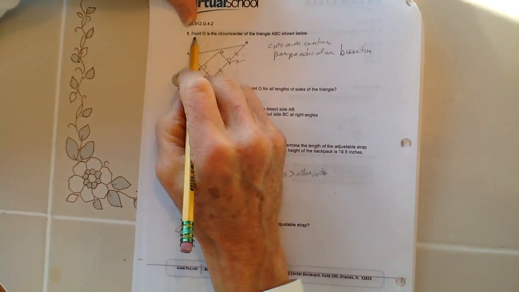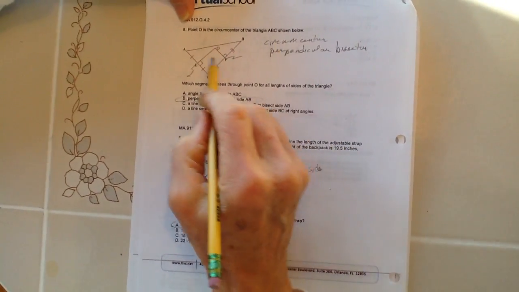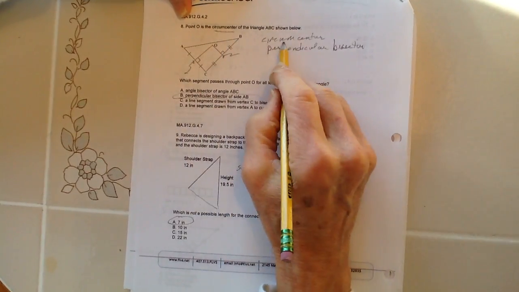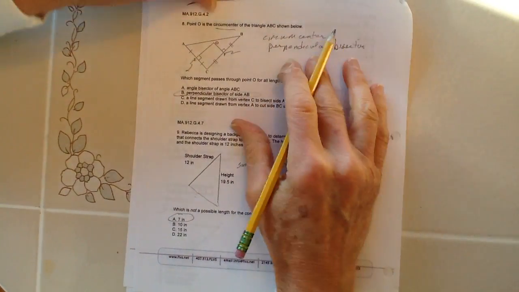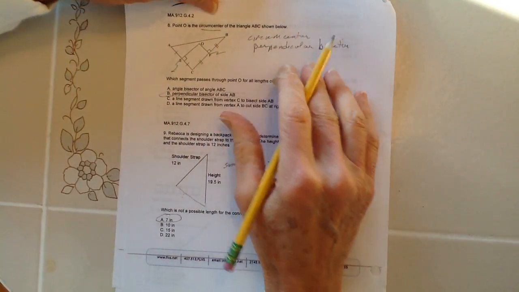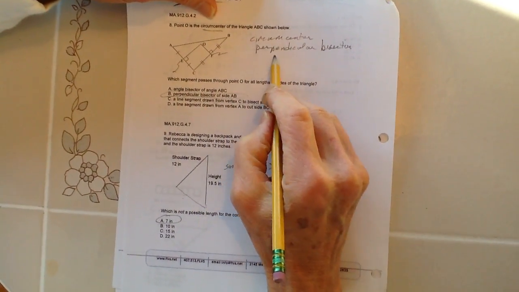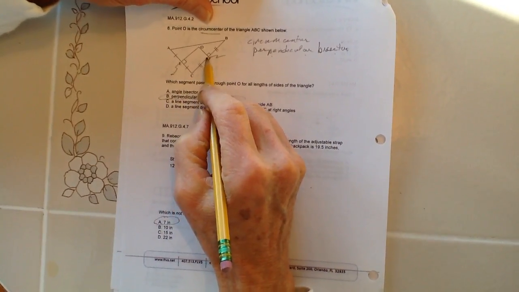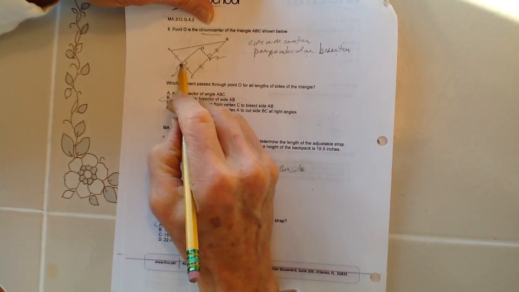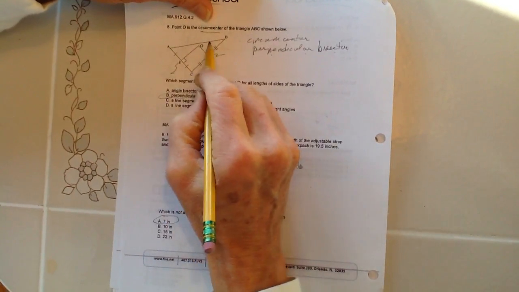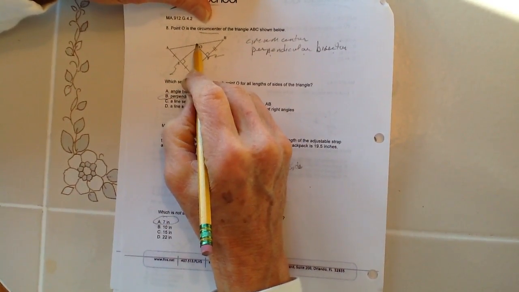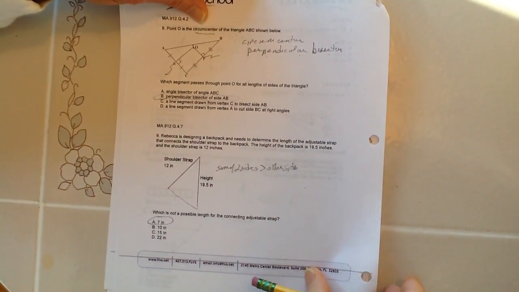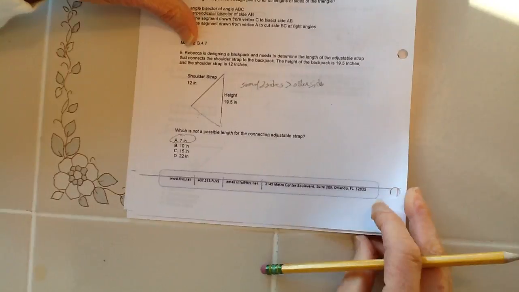The next one says point O is the circumcenter of the triangle ABC. Remember, the circumcenter is going to be the point of concurrency of the perpendicular bisectors. This is a perpendicular bisector because we notice both sides are equal, and it's perpendicular. So the side over here, that AB, that's going to be right over to here, and therefore it's got to be this answer right here, the perpendicular bisector of side AB.